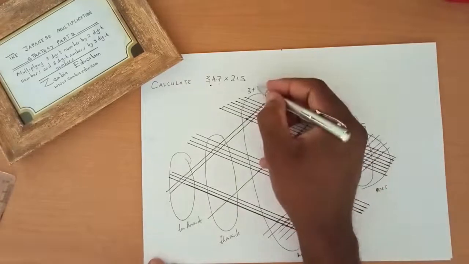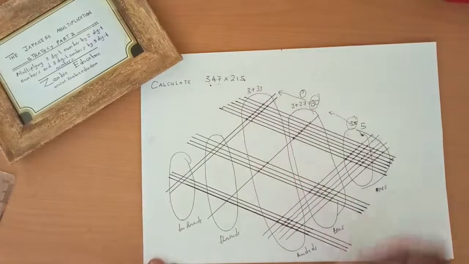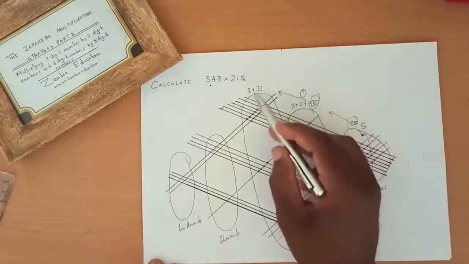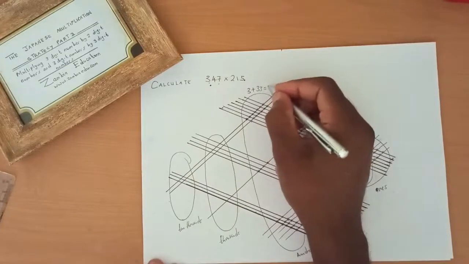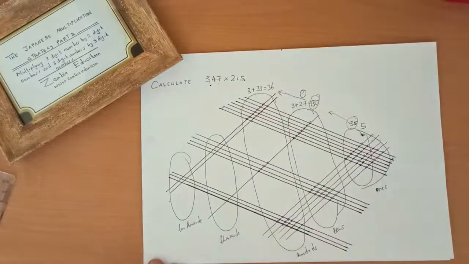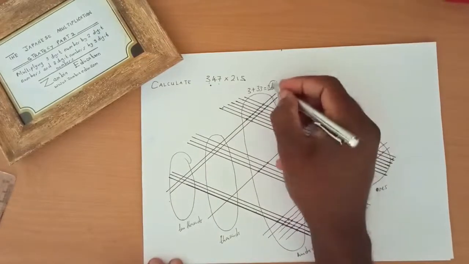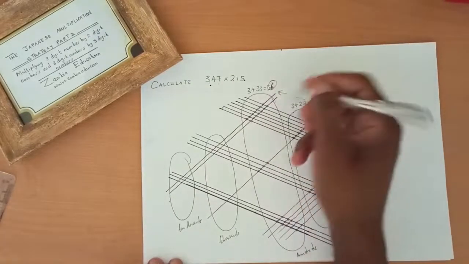So we have a 33 right there. What we are saying is 3 plus 33, which gives us a 36. As usual, we remain with the last digit being a 6.